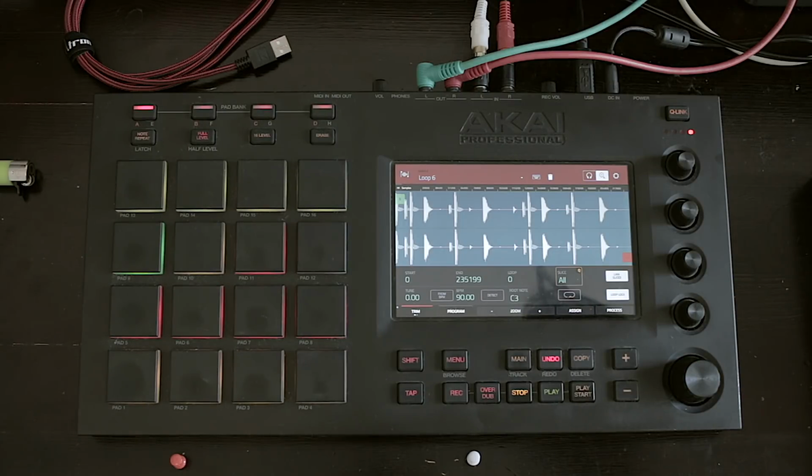Today we're going to have a look at an extra fun feature that we have available on the MPC. Now, it's a bit of a hidden feature. It's not right there in your face. You have to tweak some knobs to get the exact parameters that we want to make it happen. And I'm going to show you how to do that.